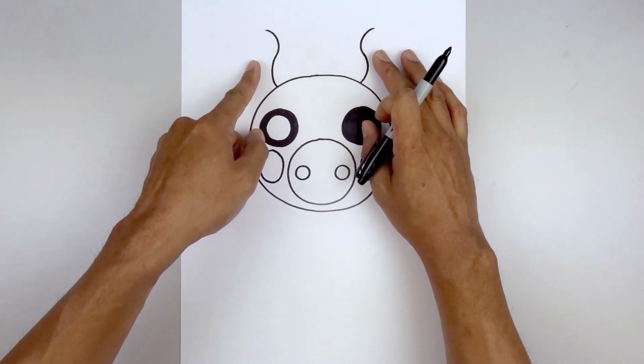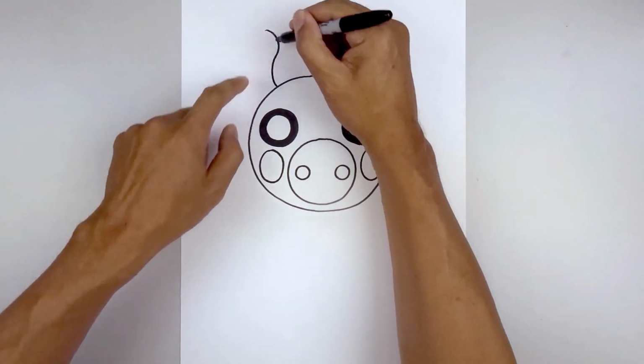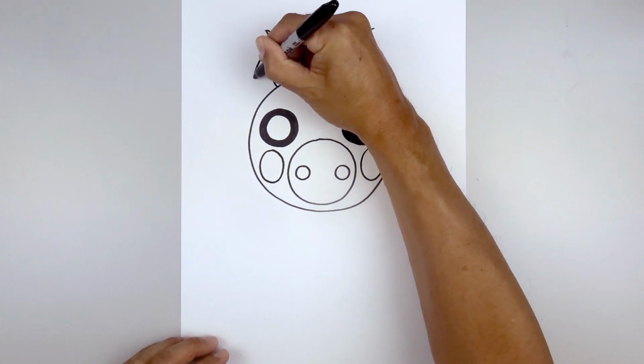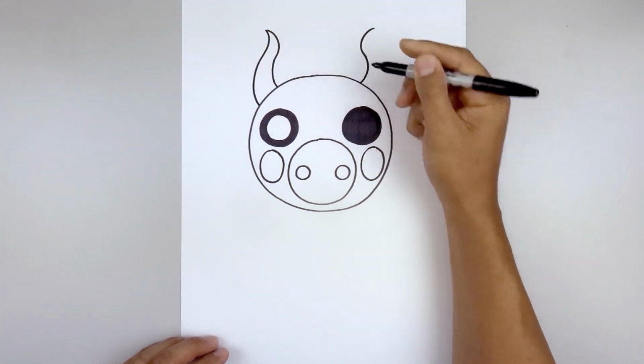Now the outside of the horn is going to get thicker as you come back in towards the head. So let's start at the top. Just going to taper this, going all the way around, out towards the side, and then in towards the side of the head.